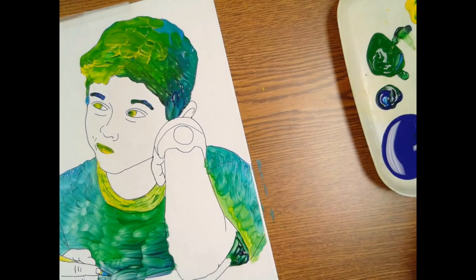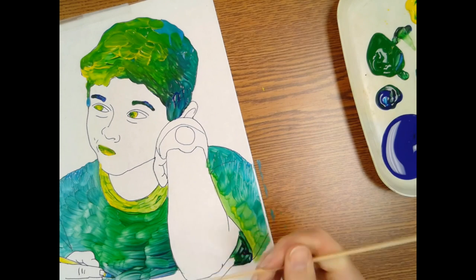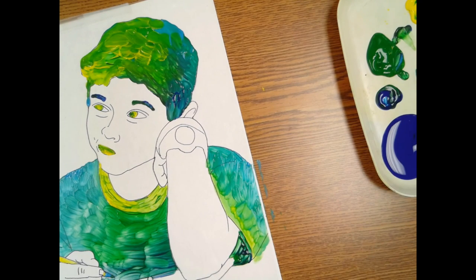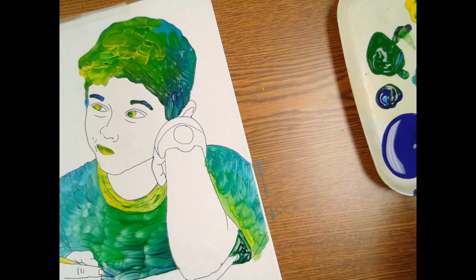While the paint is still wet, you can easily use a paper towel to wipe off any mistakes or areas where the paint went outside the lines.